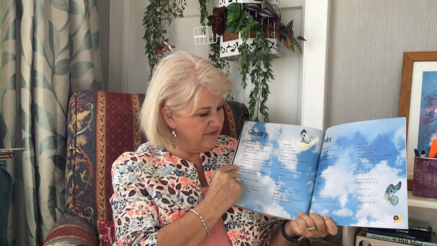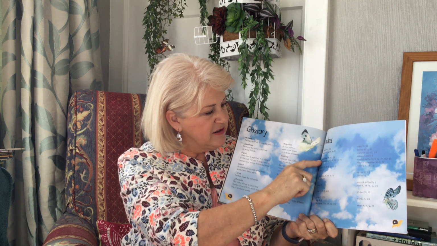And then we go over to our index page. If we're interested in finding out if our book has any information about a thing, I'm going to look up insects like I did over here, and I go down because I know it is in alphabetical order. Insects on page 4 and 5 and page 22. Let's see if it's right. So, page 4 and 5.